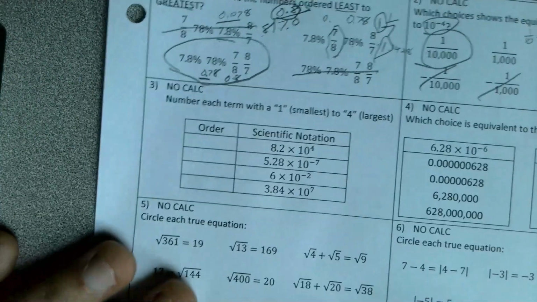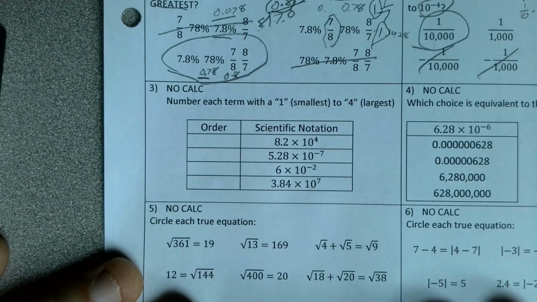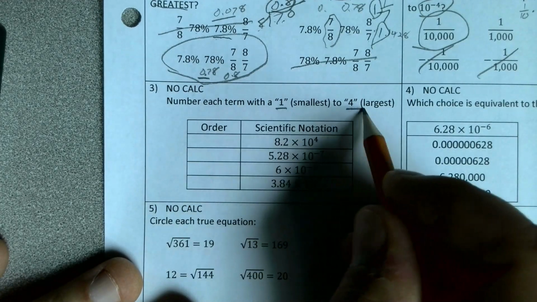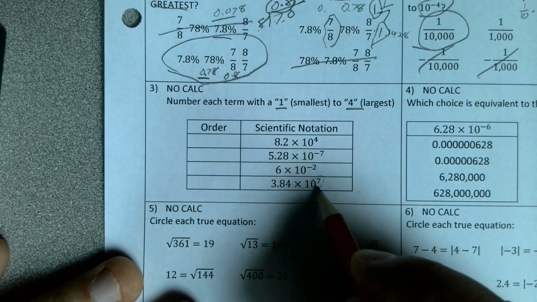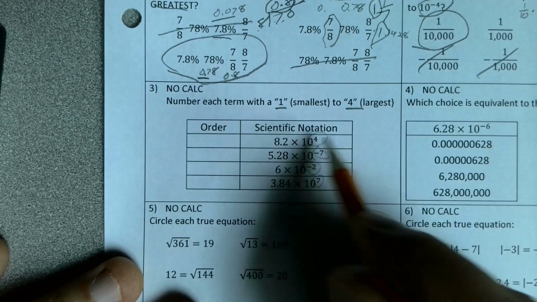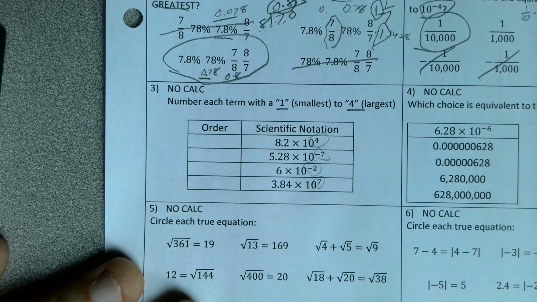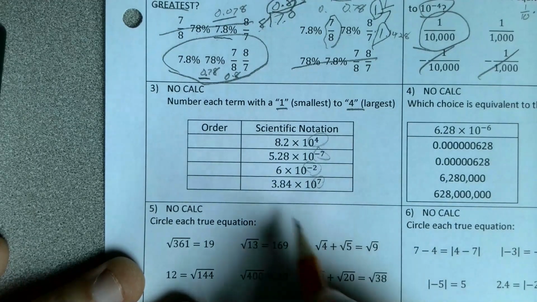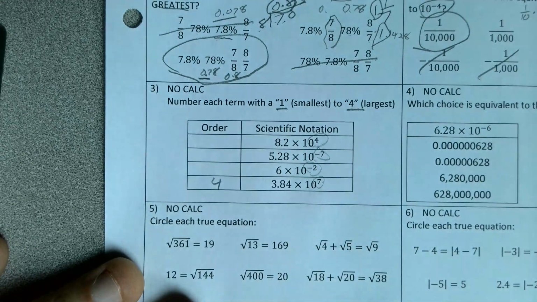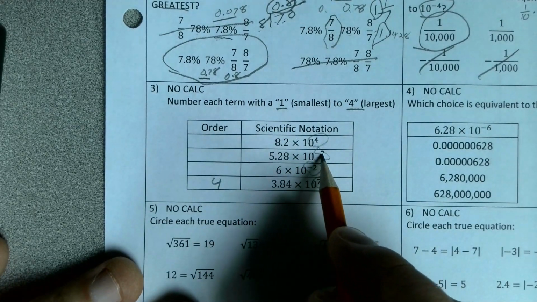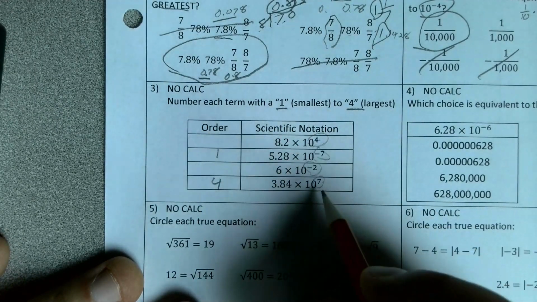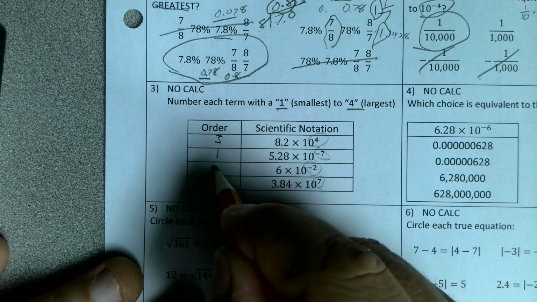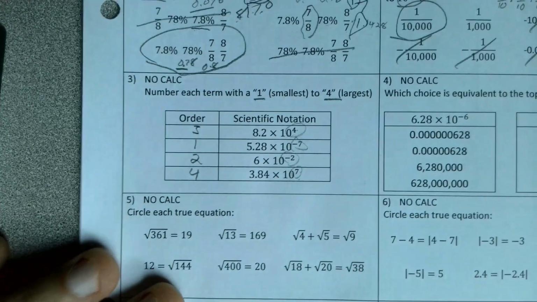All right, scientific notation. Smallest to largest, 1 being the smallest, 4 being the largest. I'm going to look at my exponents, and none of them are tied, so we're going to be able to do this real easily. I see 7's the largest, that's going to be 4. I see -7 being the smallest. So then 4 is the next largest, and that leaves us with that. Moving on.